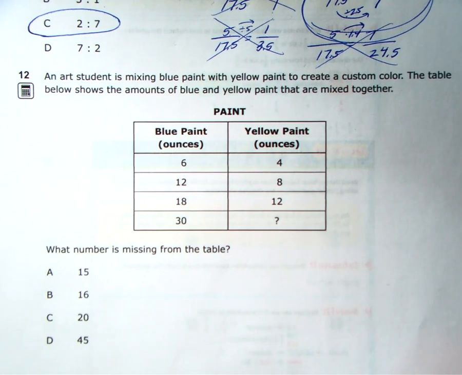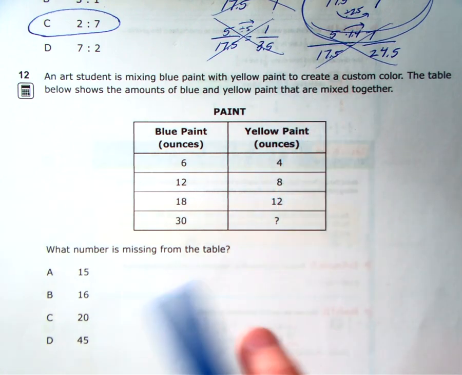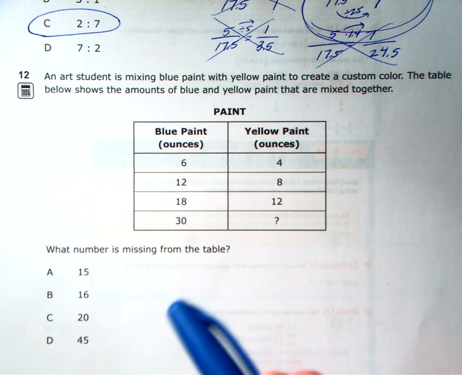Next. An art student is mixing blue paint with yellow paint. I love these. To create a custom color. I imagined it would be a green. The table below shows the amounts of blue and yellow paint that are mixed together. What number is missing from the table?